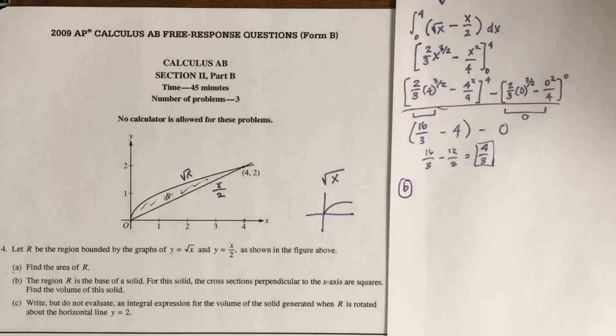So for B it says, the region R is the base of a solid. For this solid, the cross-sections perpendicular to the x-axis are squares. Find the volume of this solid. All right, so for part B, we're trying to find the volume of a solid with a known cross-section. And it says in the problem that those cross-sections are squares.